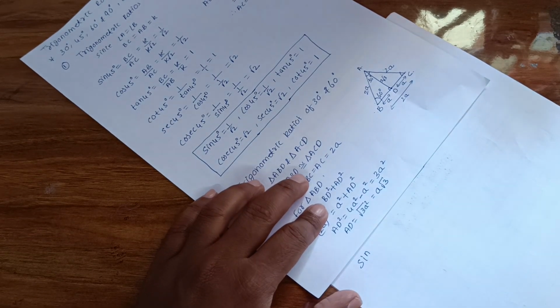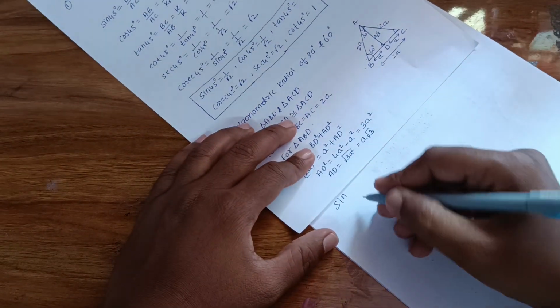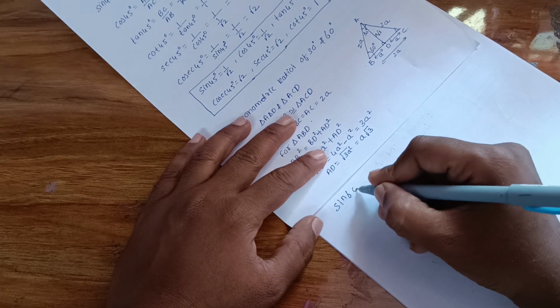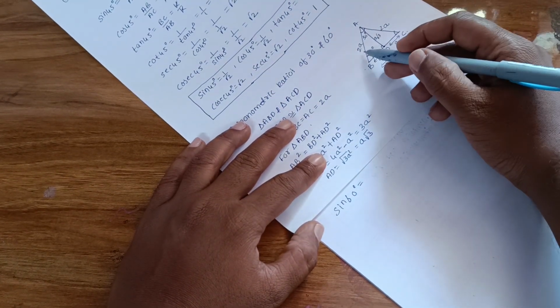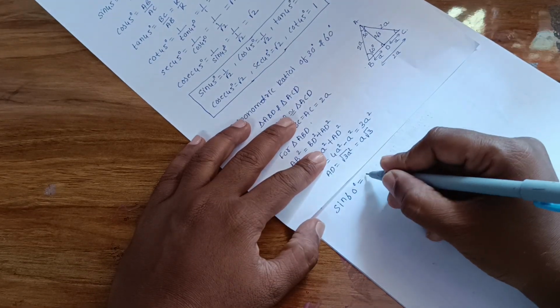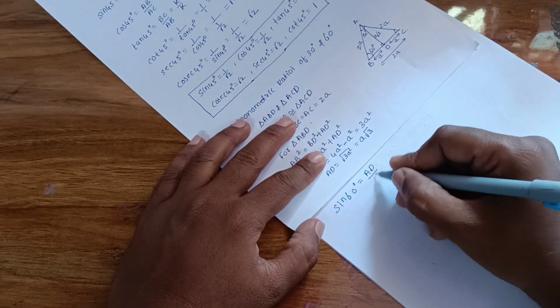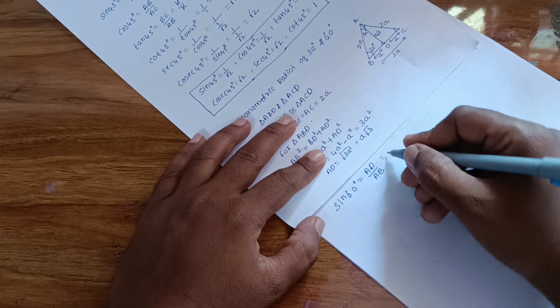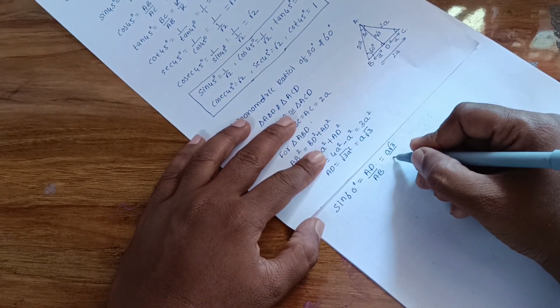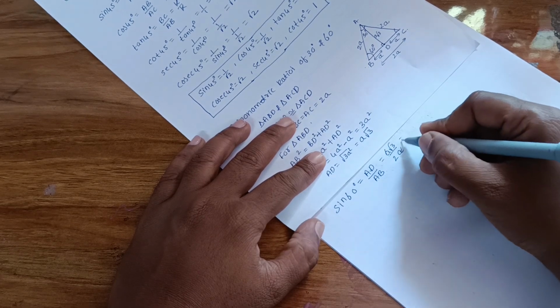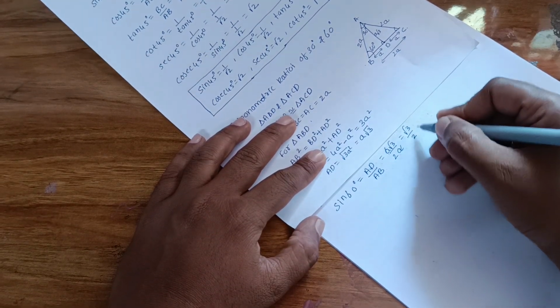Sine 60. So sine 60 is equal to, see, now this is the angle, right? This will be the opposite side and this is the adjacent side. It is equal to AD divided by AB. So what is the value of AD? A root 3, whole divided by AB, whose value is 2A. A will cancel, so it will be root 3 by 2.